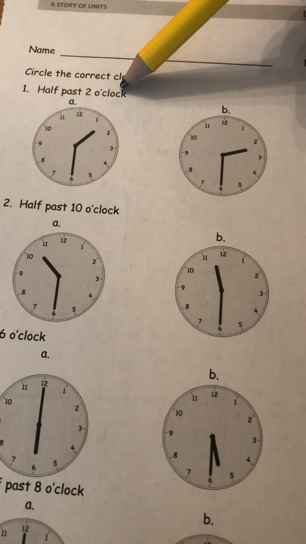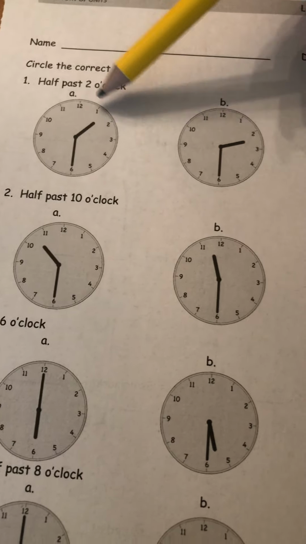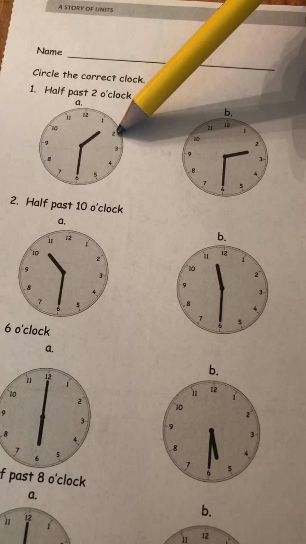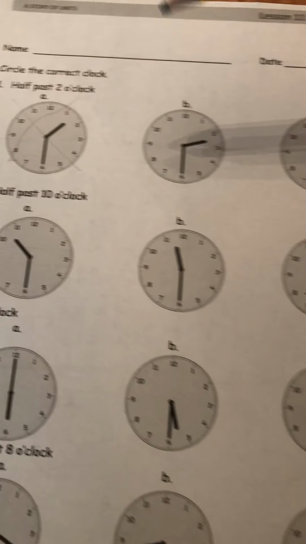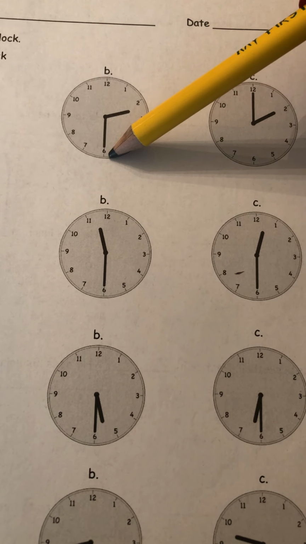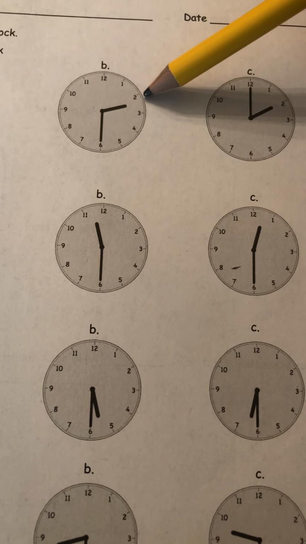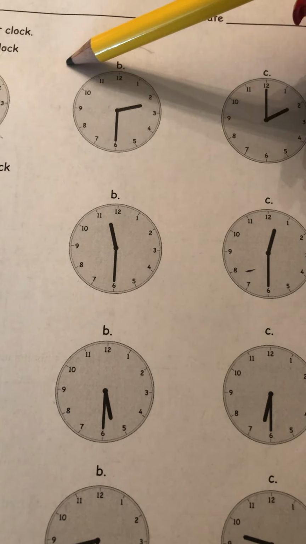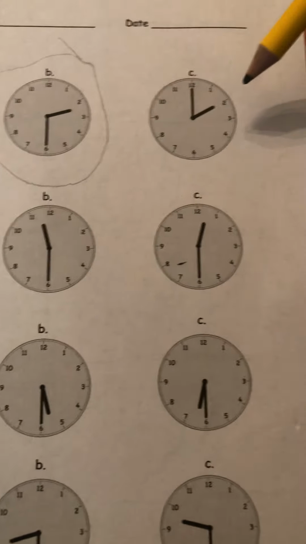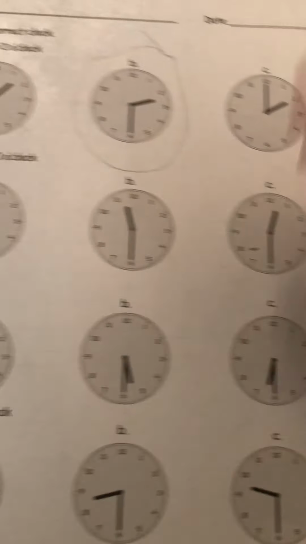2 o'clock, so we're looking at something that says 2:30. Does that say 2:30? It almost looks like it does, but it's not right. How about that one? The minute hand is pointing to the 6, so we know that's right, and it's just past the 2. Good job. And that one says 2 o'clock.